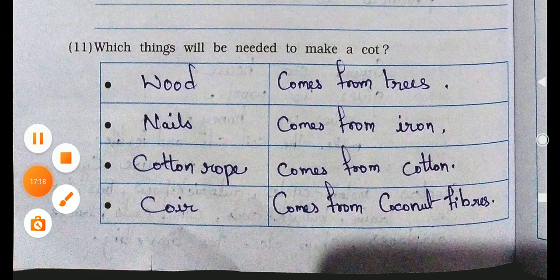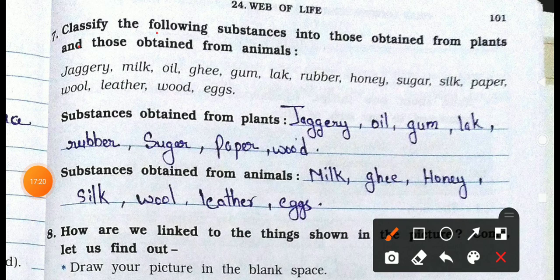Now come to the next page. Number 7. Classify the following substances into those obtained from plants and those obtained from animals. Substances obtained from plants: jaggery, oil, gum, lac, rubber, sugar, paper, wood. Substances obtained from animals: milk, ghee, honey, silk, wool, leather, and eggs.